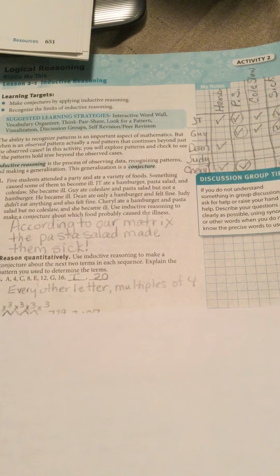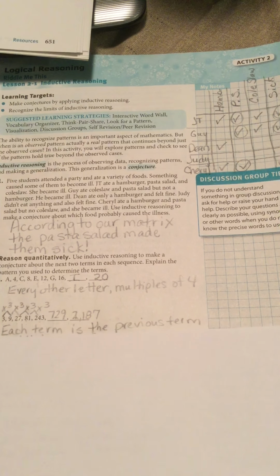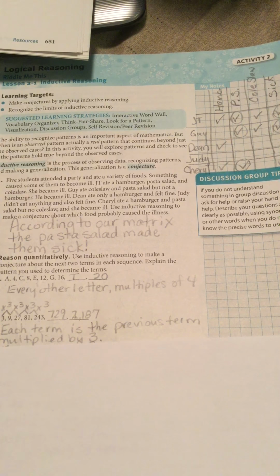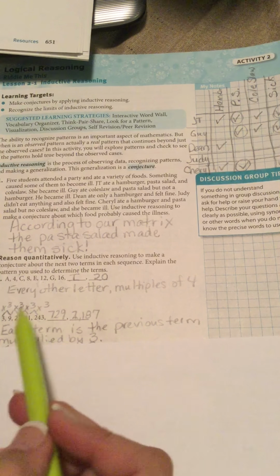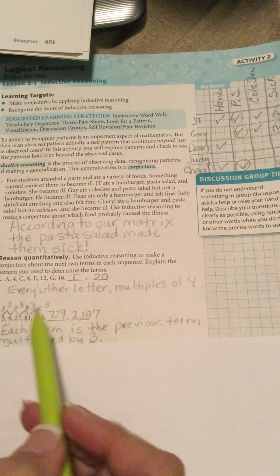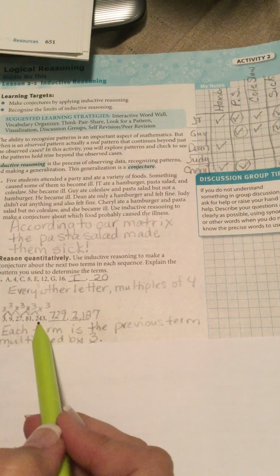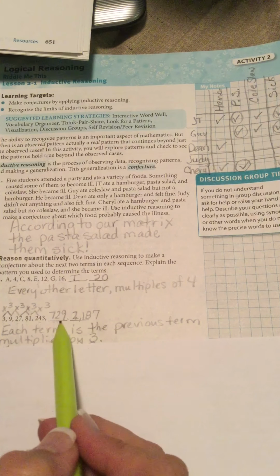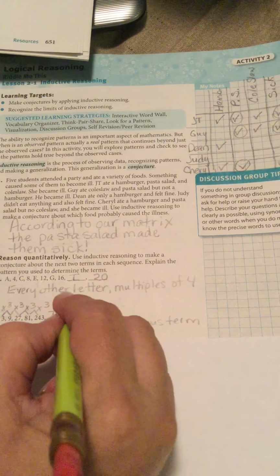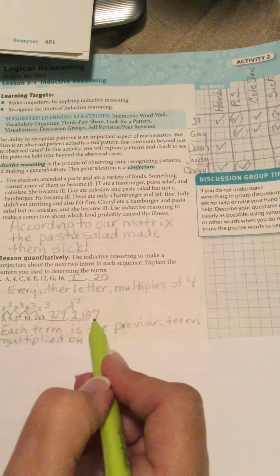All right, let's look at the next one. So on the next one, you had 3 options of explaining. These are multiplied by 3. So 3, 9, 27, 81, 243. So 243 times 3 is 729. And 729 times 3 is 2,187.